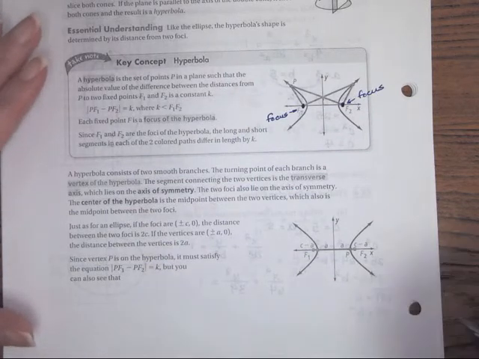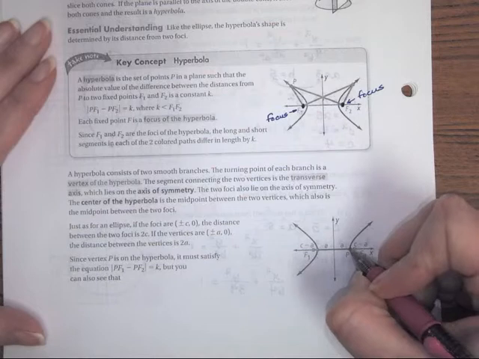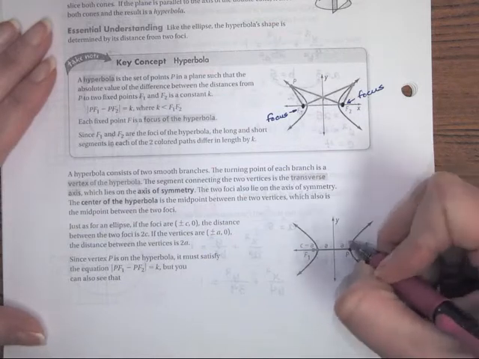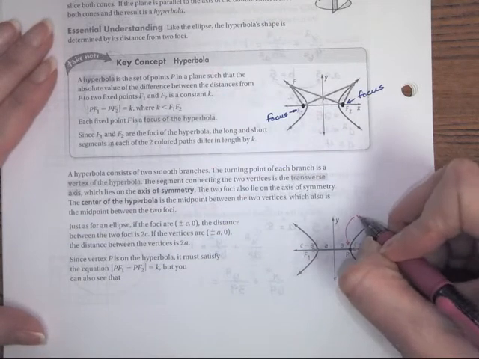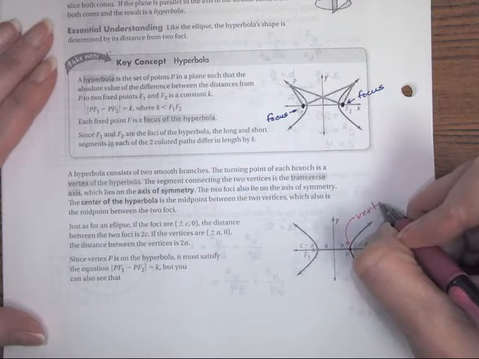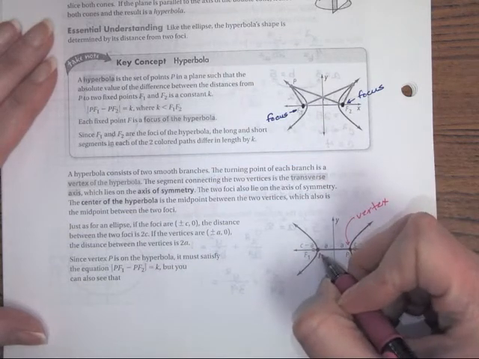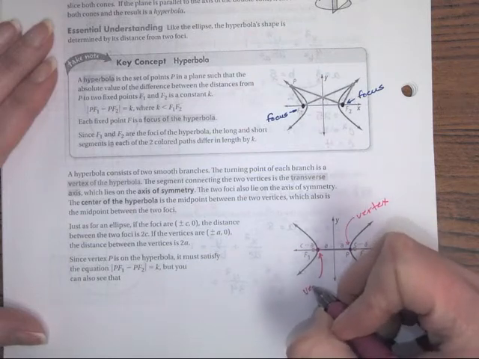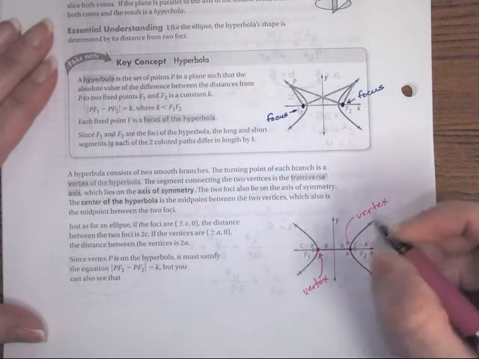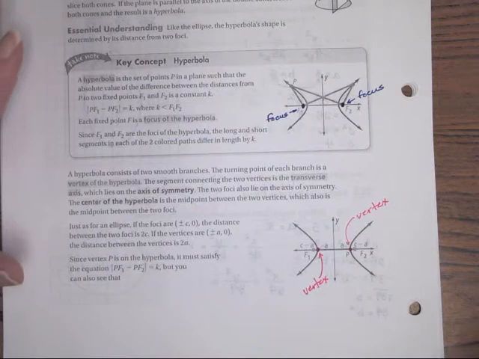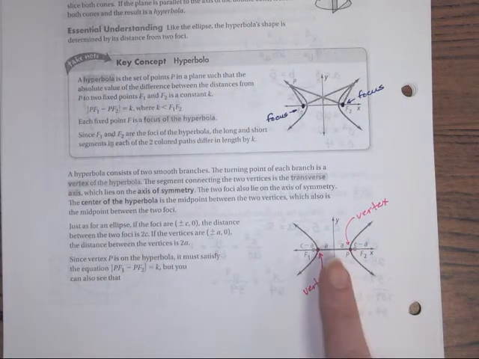So let's get out another color, and we're going to do that right here and put a little arrow. That right there is a vertex. And this right here is a vertex.